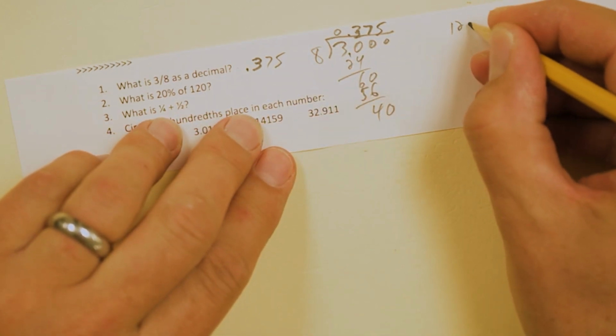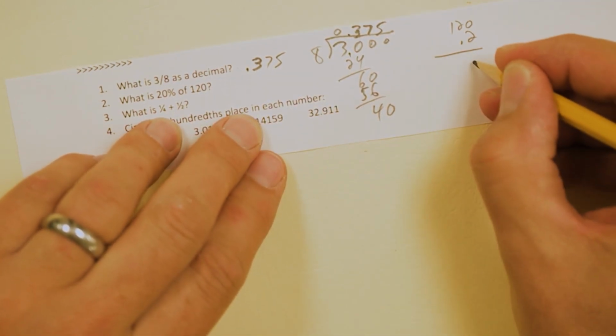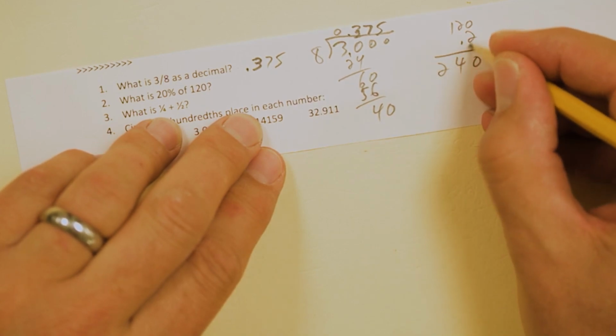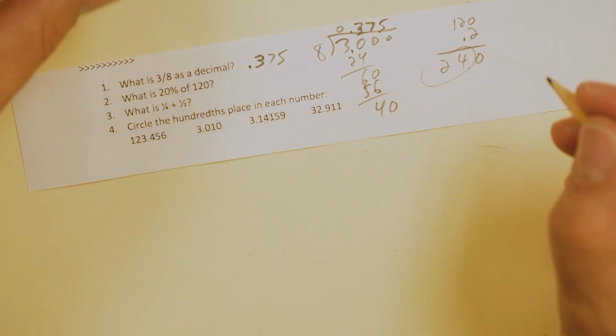What is 20% of 120? 20%. 120 times 0.2. 0.2 times 0, 4, 2. 1 decimal, the answer is going to be 24.